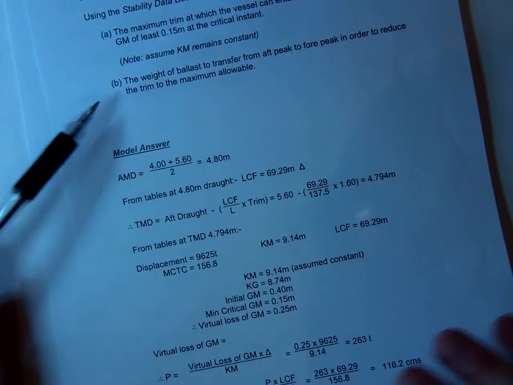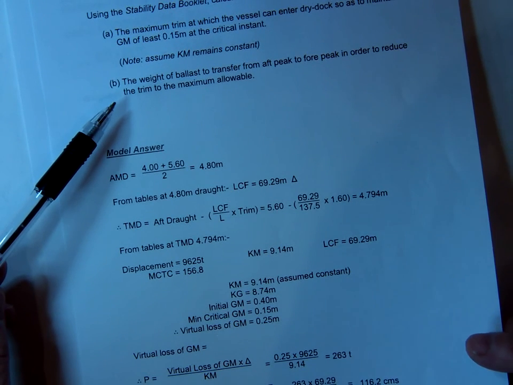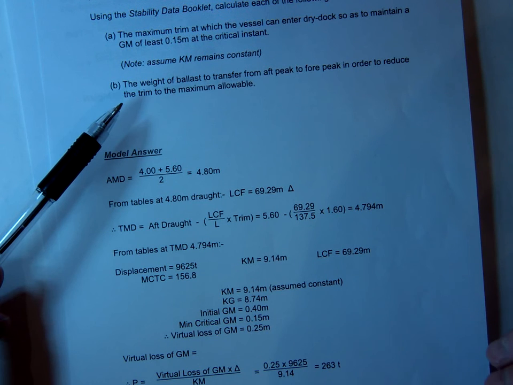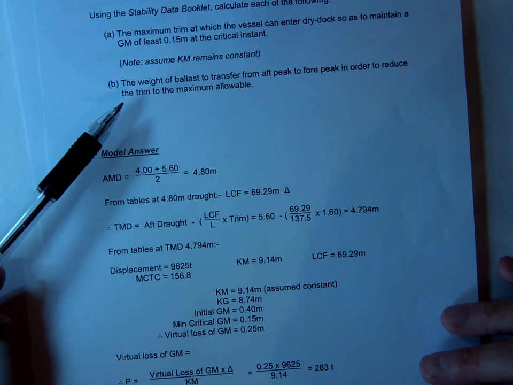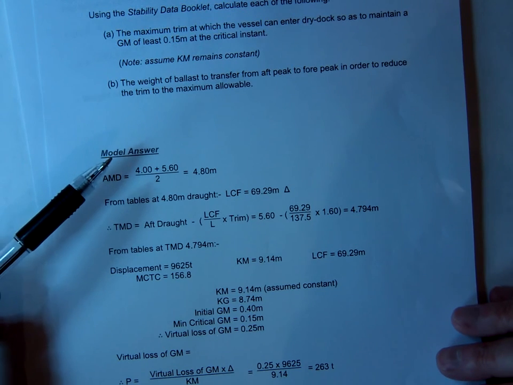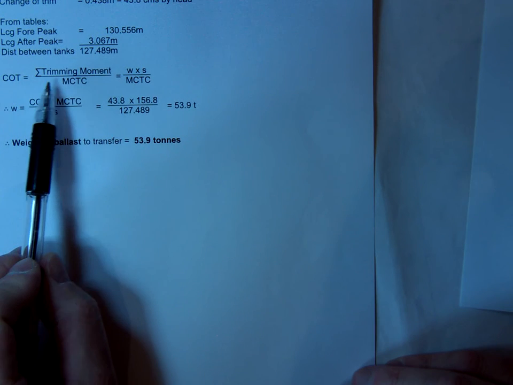Then the second part says, how much ballast do we need to transfer from aft to forepeak in order to reduce the trim to the maximum allowable? Well, we know that change of trim is weight times distance over MCTC, or trimming moment over MCTC.